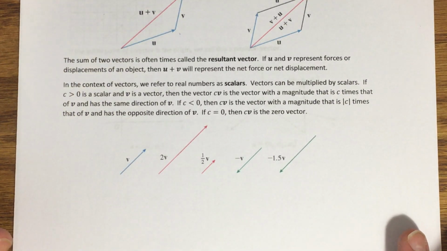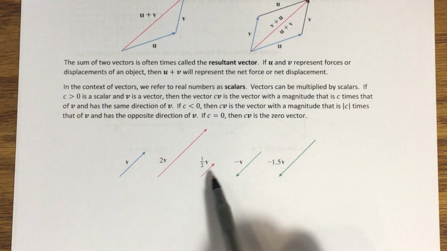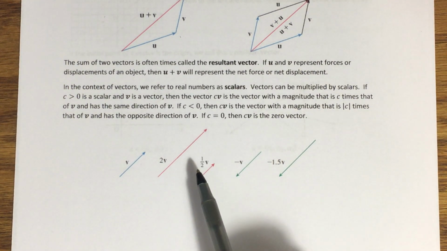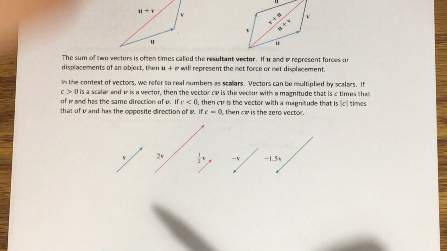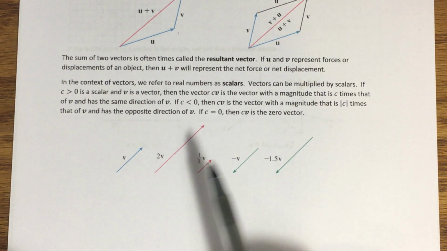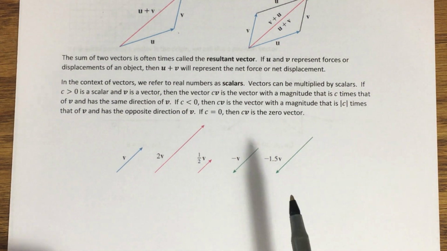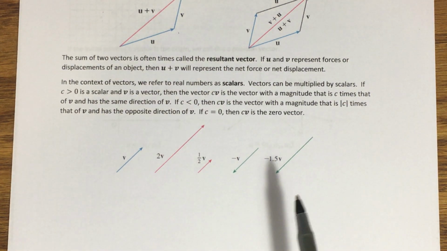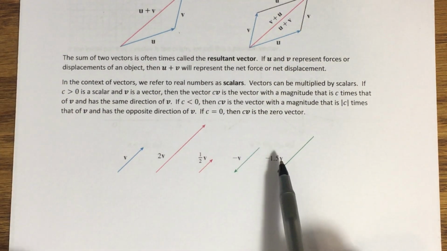Let's look at the next one, something that we call scalar multiplication. In the context of vectors, whenever we use a real number, we refer to real numbers outside of vectors as scalars. And it's possible to take a vector and multiply it by a scalar. Those are two different objects. You multiply a real number to a vector. But what does that literally mean in the context of these arrows that we're drawing?